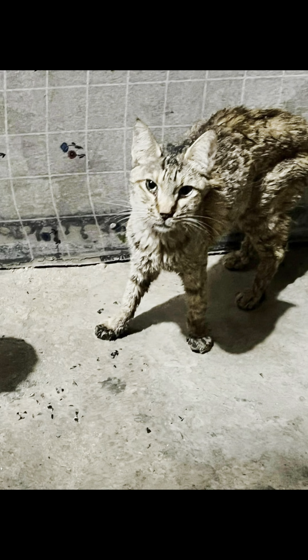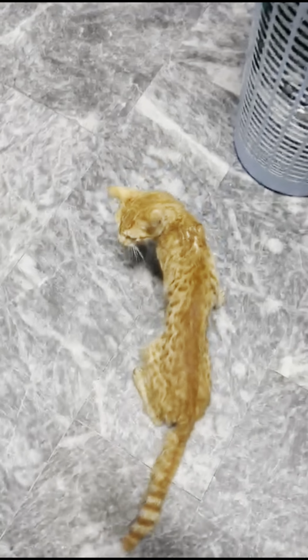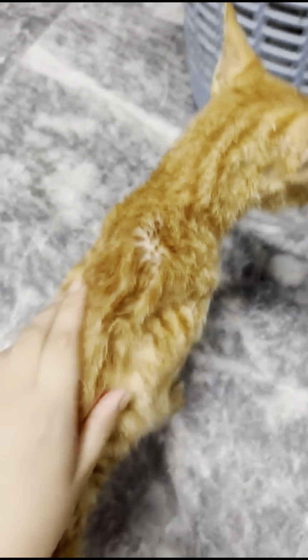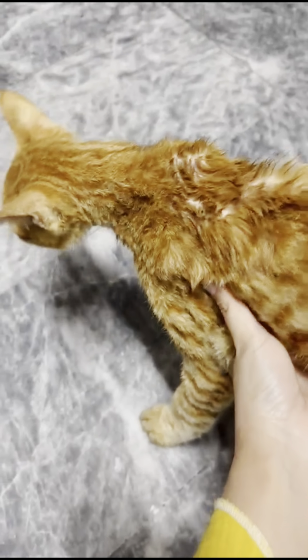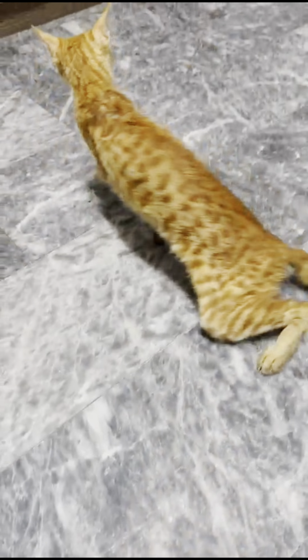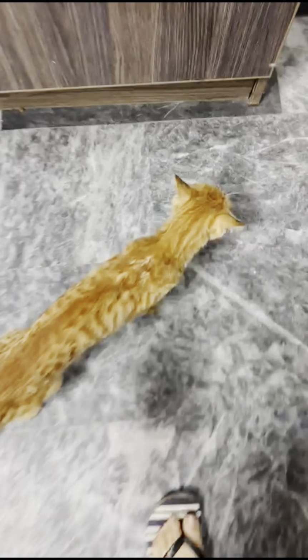Diagnosing dry FIP can be challenging as there is no definitive test for the disease. Only signs and symptoms can clearly tell the story. A combination of clinical signs, blood tests, and imaging studies may be used to make a presumptive diagnosis. However, the only certain way to diagnose FIP is through a biopsy or postmortem examination of affected tissues.